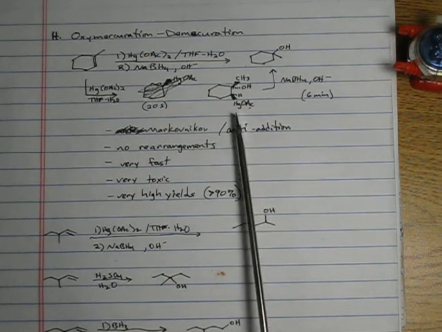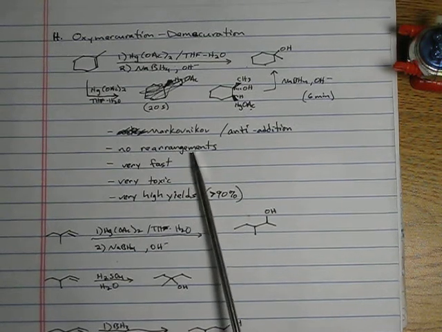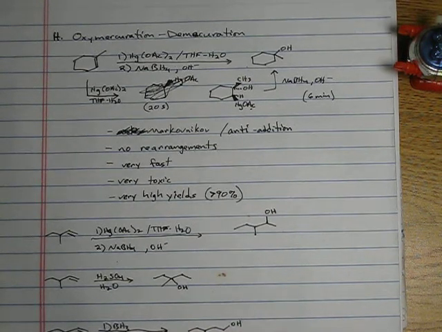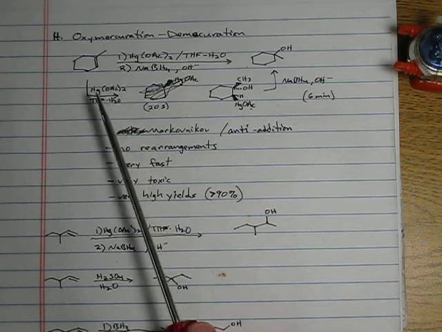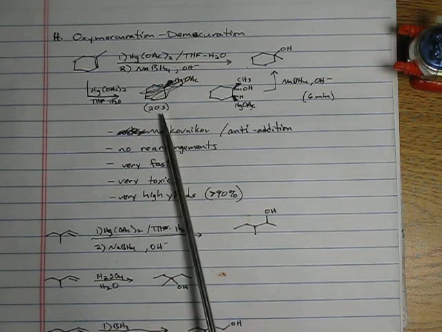There's no carbocation in this reaction, so there are no rearrangements, and this is the main reason to use this. If you want to add water across a double bond, following Markovnikov's rule, H2SO4 will do it, but that could lead to rearrangements. This will have no rearrangements, and that's why it's done. Another nice thing about it, it's very fast. This oxymercuration takes 20 seconds.